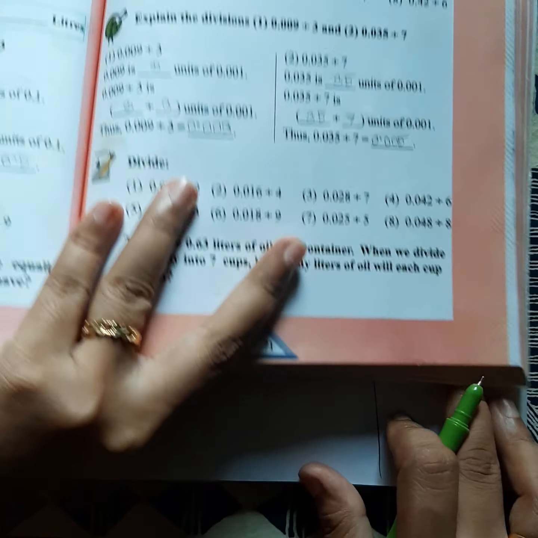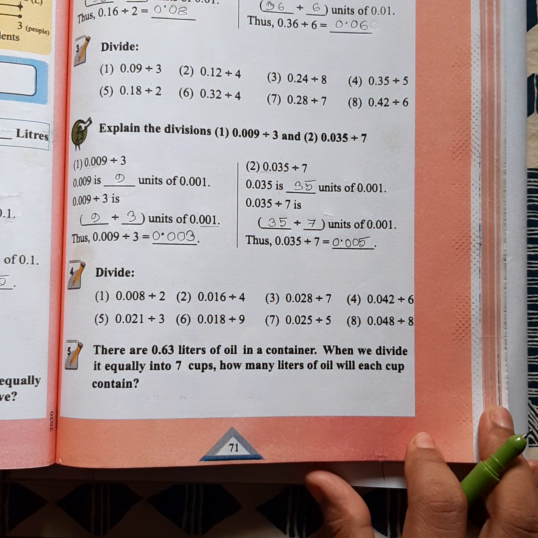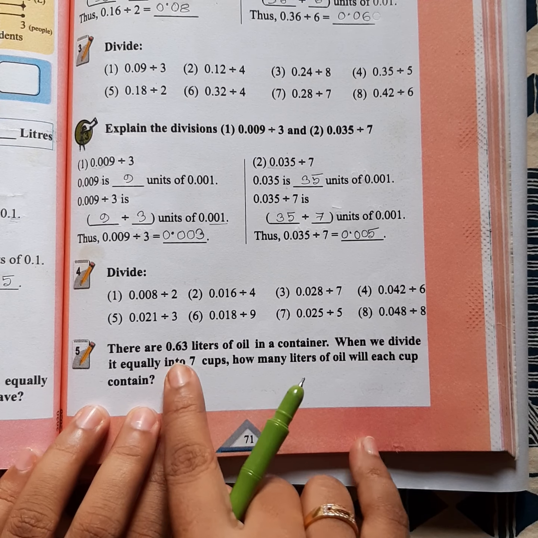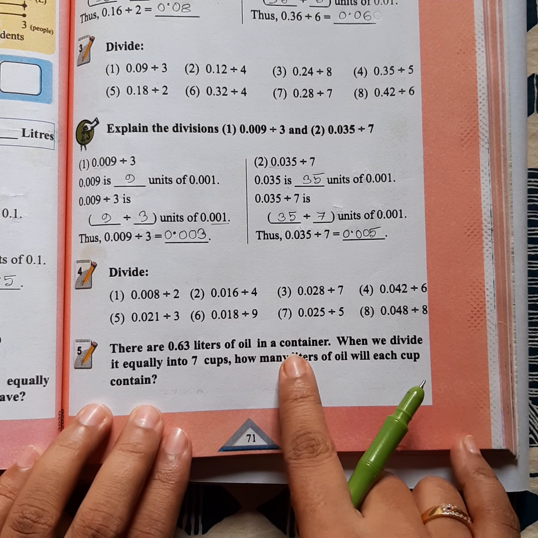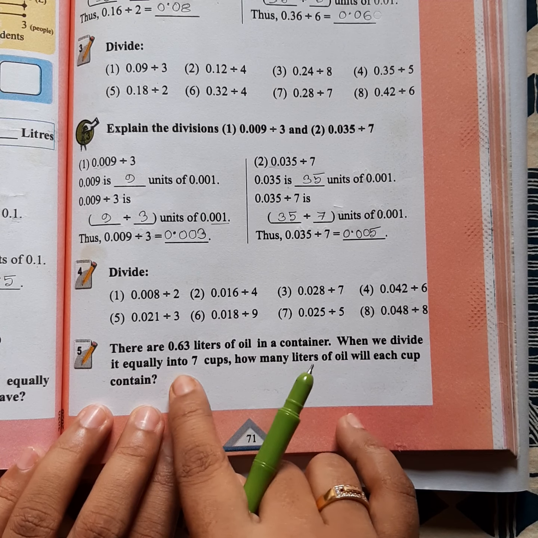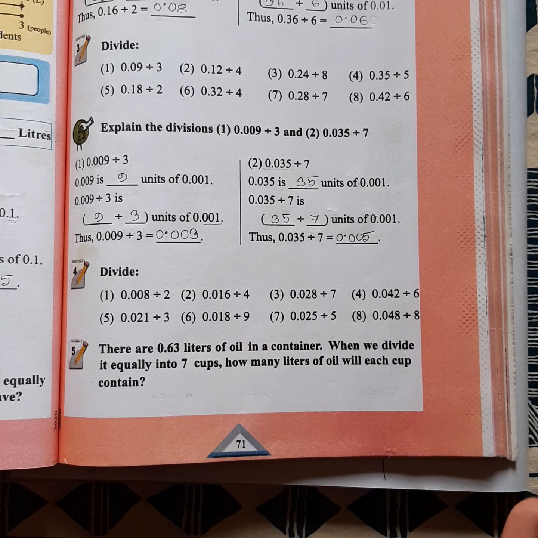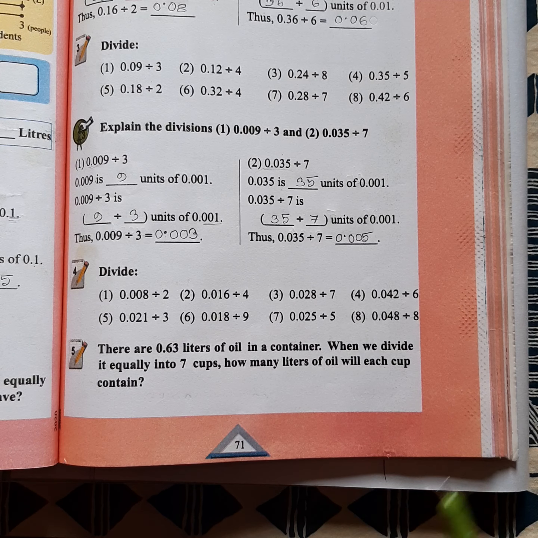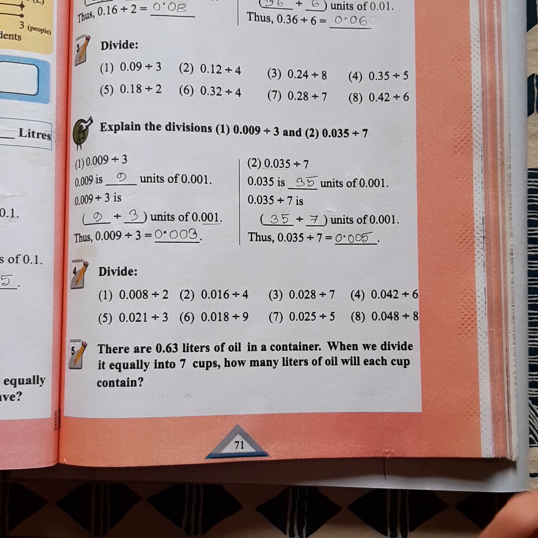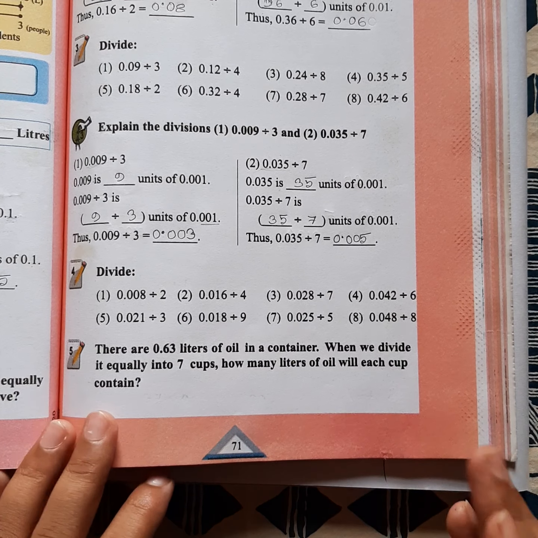For number 5, let's read the question first. There are 0.63 liters of oil in one container. When we divide it among 7 cups, there are some oils, we need to fill the cups with those oils, but that should be equal, so we are dividing.